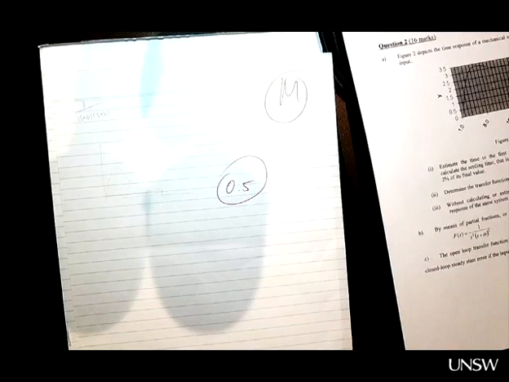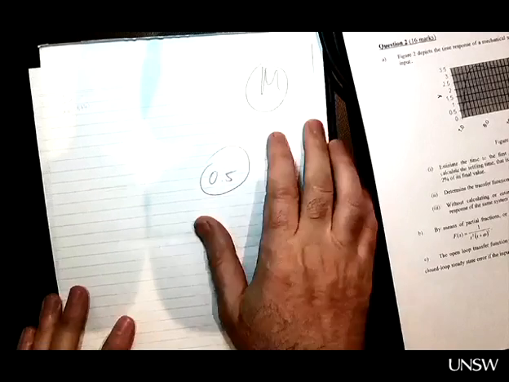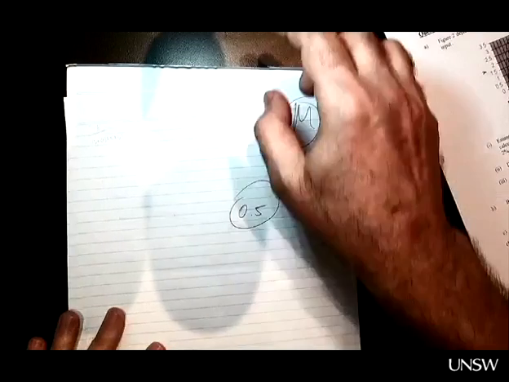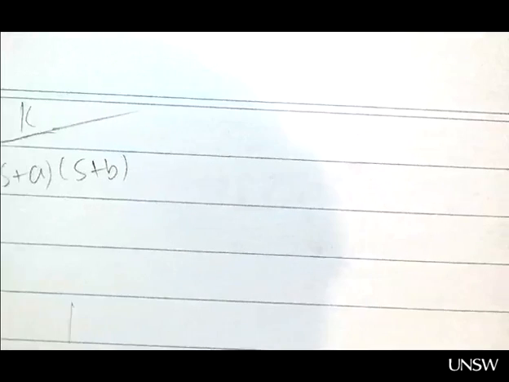However, the group that was in the middle, we gave them 0.5 because we thought there was nothing here. But actually, if you zoom in, they did something here, and there is a graph here.